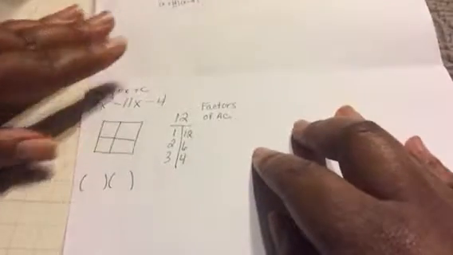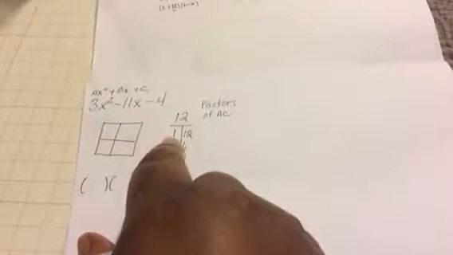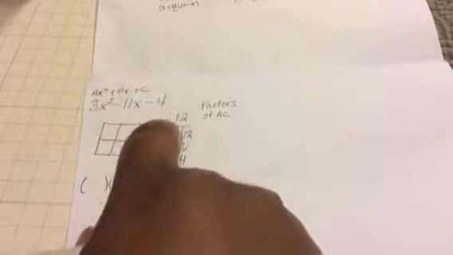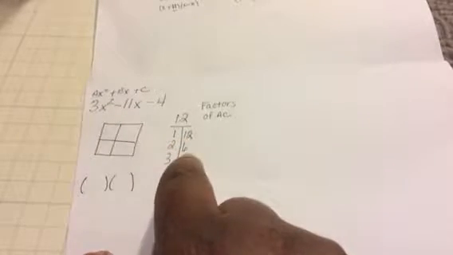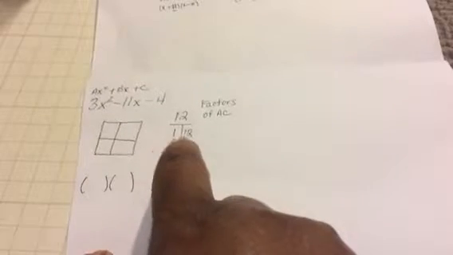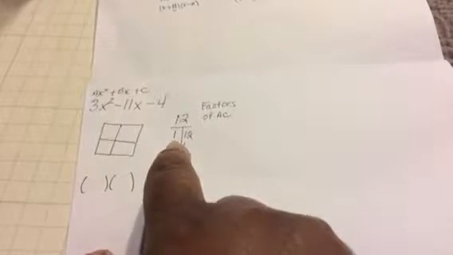So for my factors, I know I'm going to find factors that subtract to give me 11. So 1 and 12 will subtract to give me 11. The bigger number has to have the negative.